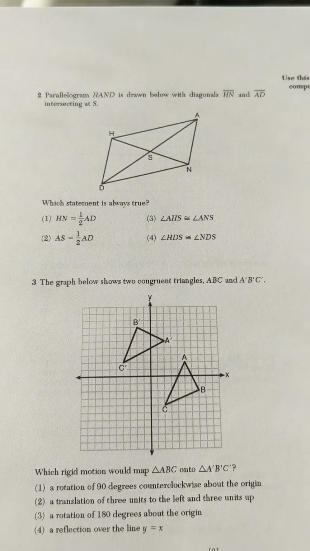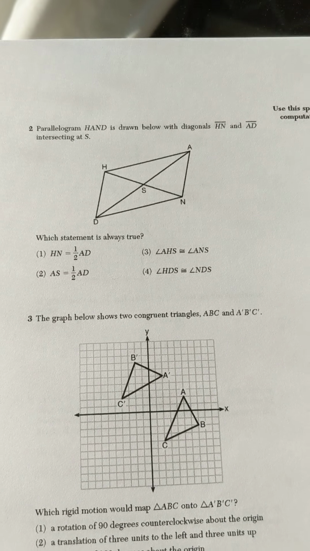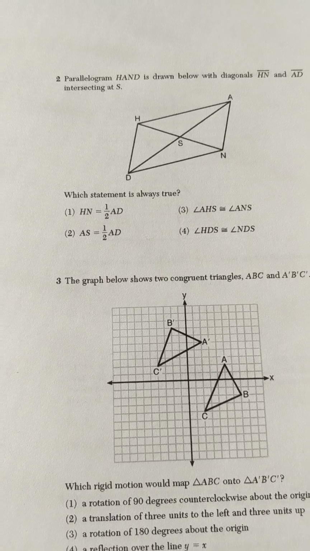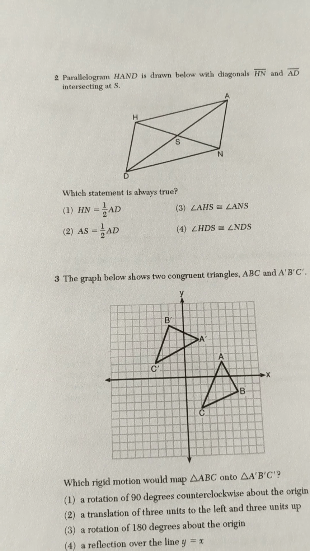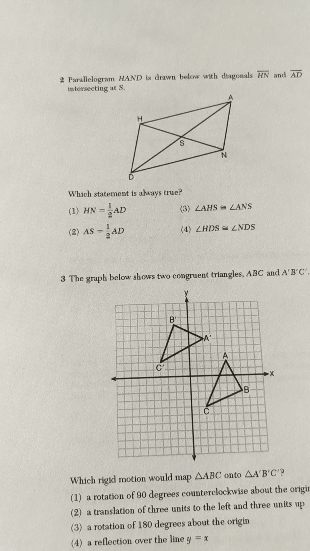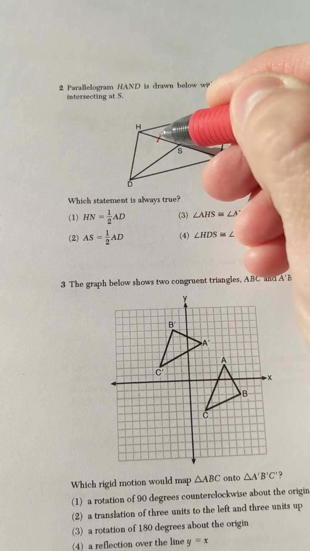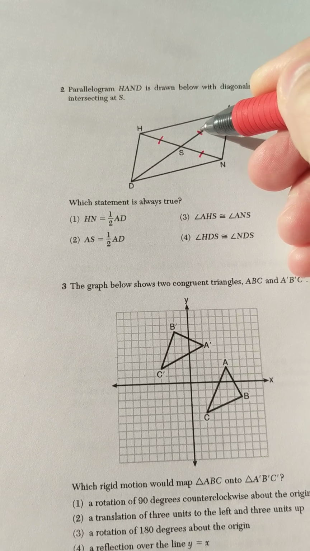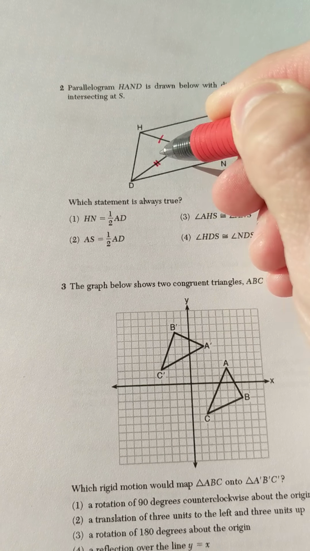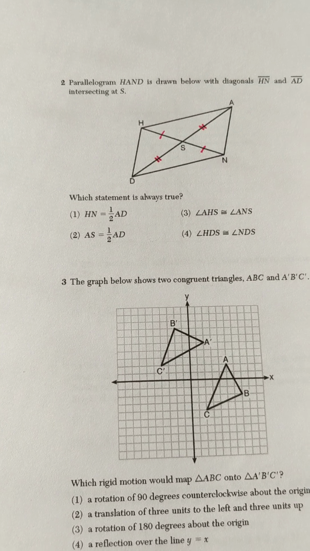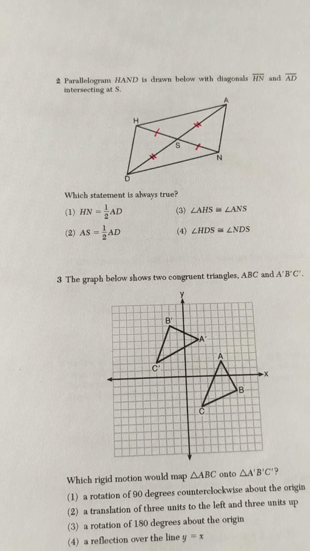Parallelogram HAND is drawn below with diagonals HN and AD intersecting at S. Which statement is always true? Well, you should know that the diagonals bisect each other. So this will equal this, and this will equal this. Okay, that's the first thing. And you know opposite sides are congruent. You may or may not need to mark them.